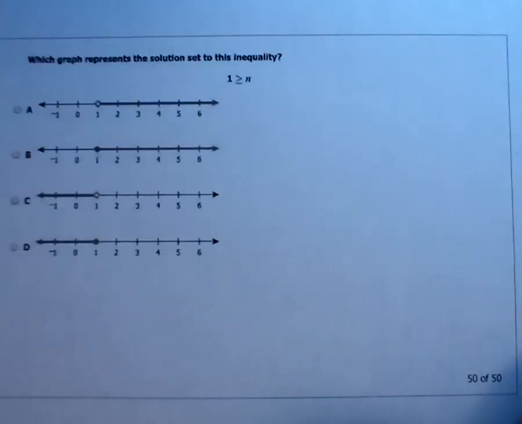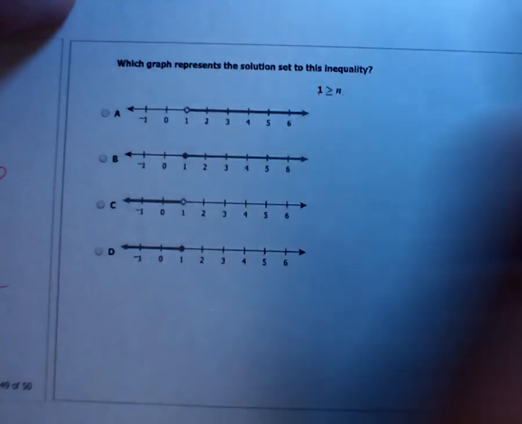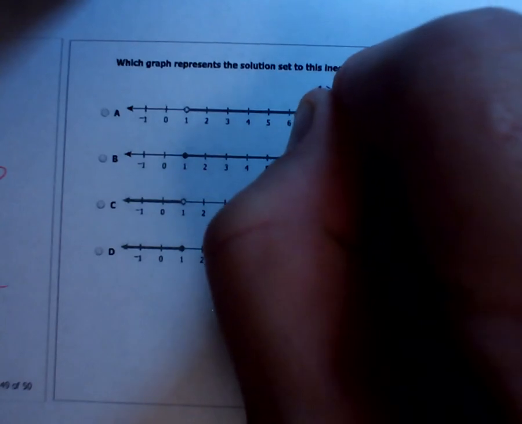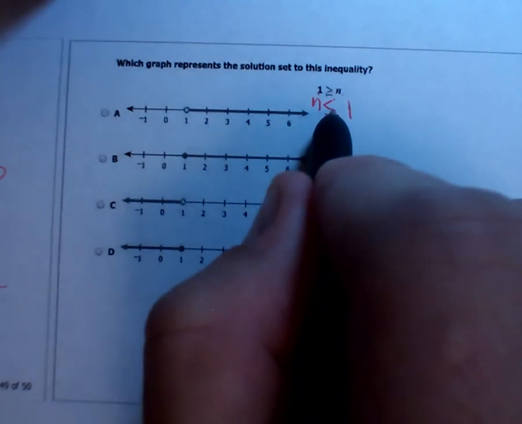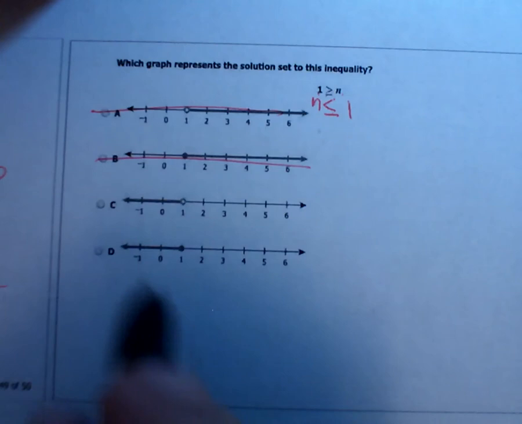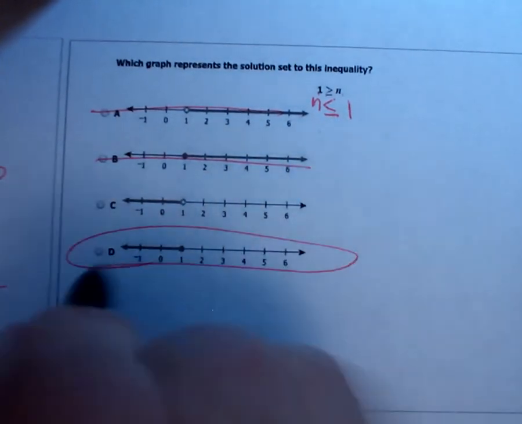Easy one. All right, so right here it says 1 is greater than or equal to n. Well, is it telling me the truth or is it lying to me? Yep, the n should go first. The tail is pointing at n. It should still be pointing at n. It's or equal to. And then 1. So I'm looking for something pointing left. Well, this is pointing right. This is pointing right. All right, left or left. And which one has or equal to? D. So it can't be C.